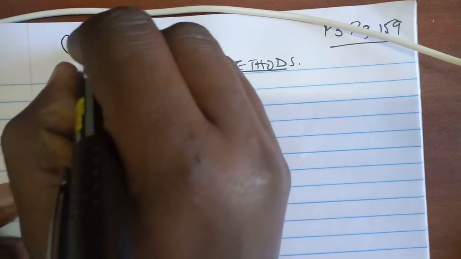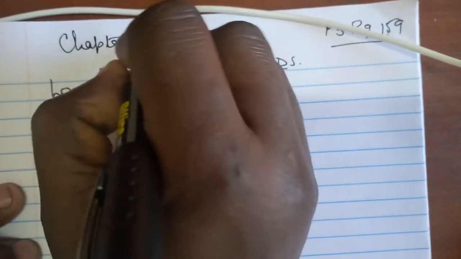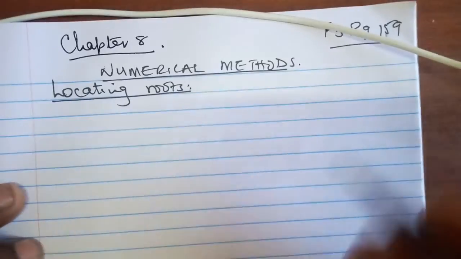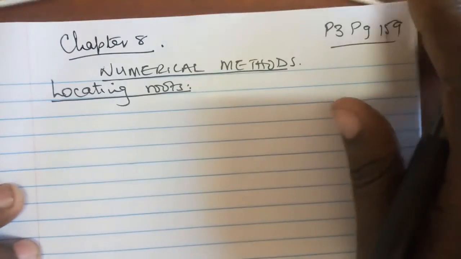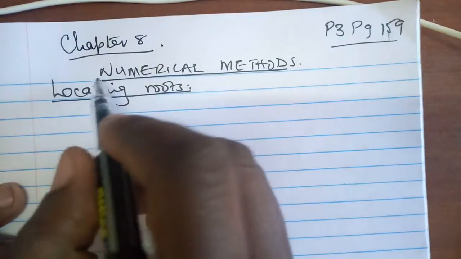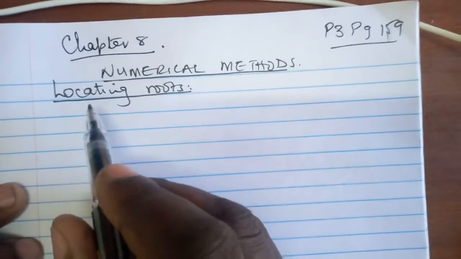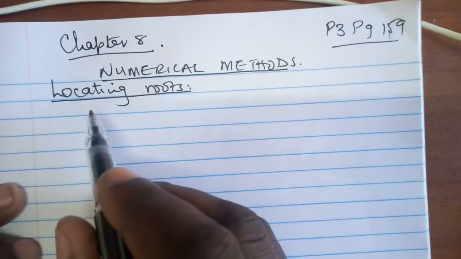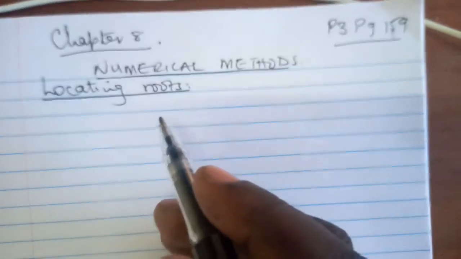I want us to introduce ourselves to topic number 8. This is chapter 8 of Pure Mathematics 3, and we're going direct to page 159 to discuss something to do with numerical methods, and the subtopic is locating roots.